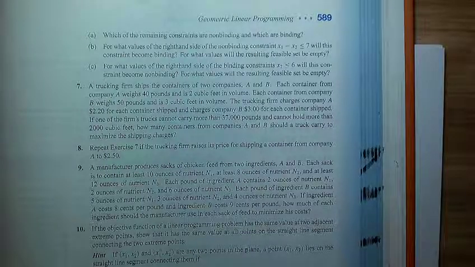Beautiful. All right. Am I going to destroy my own book? Yeah, I will do it in pencil.